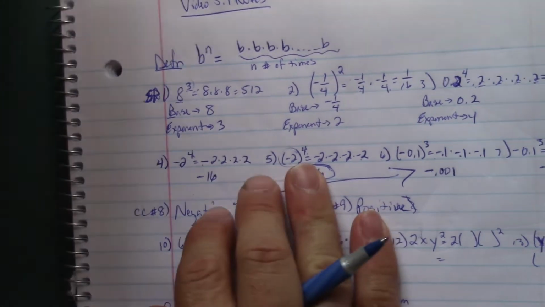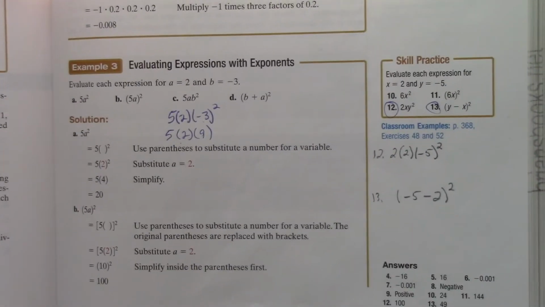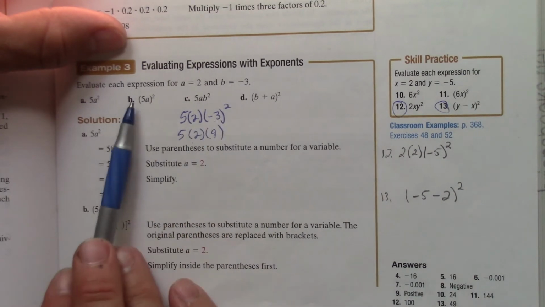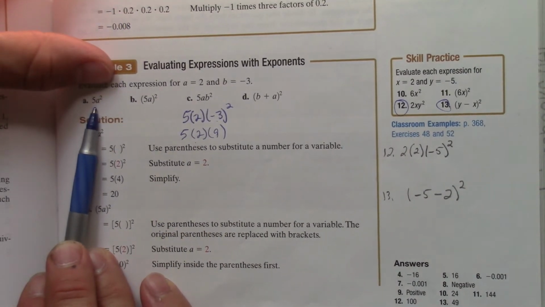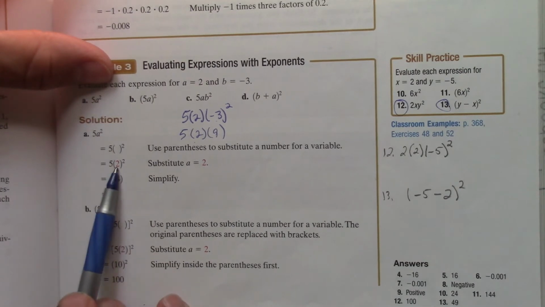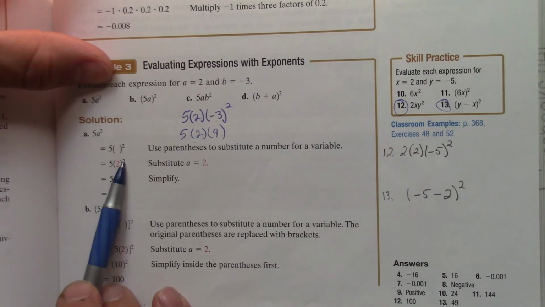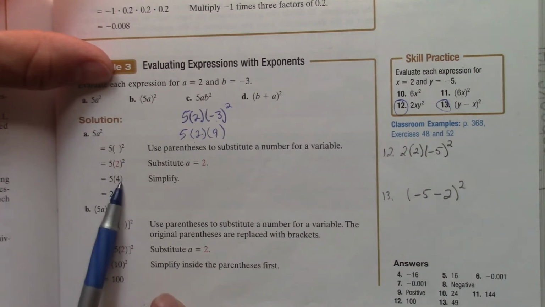So in example 3, it starts to show you plugging in a equals 2 and plugging in b equals negative 3. So for this I just plug in 2 here, and then let your calculator do the work, because technically you have to do exponent first because of PEMDAS, right? But if you plug in 5 times 2 to the second power, your calculator will do it for you and just tell you it's 20. You don't have to show all this work.